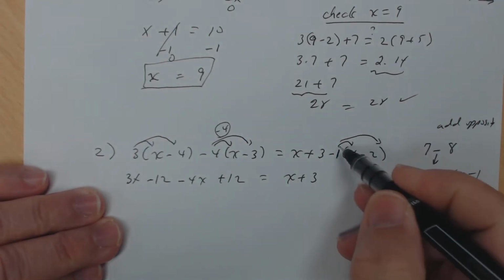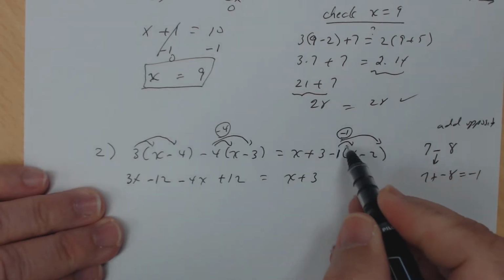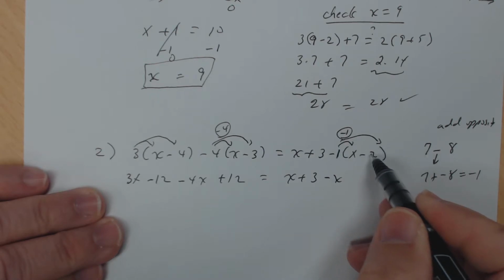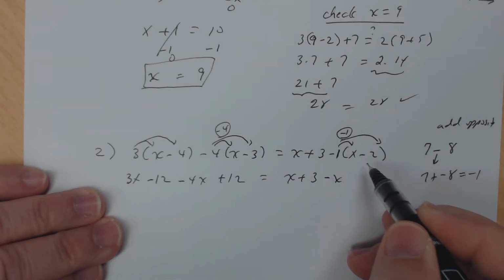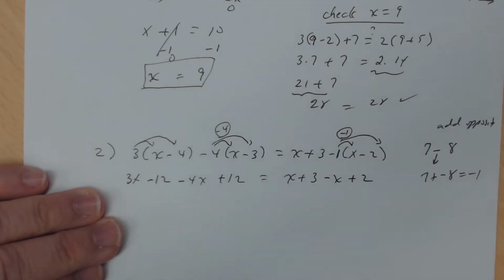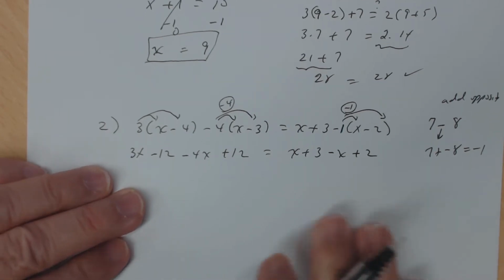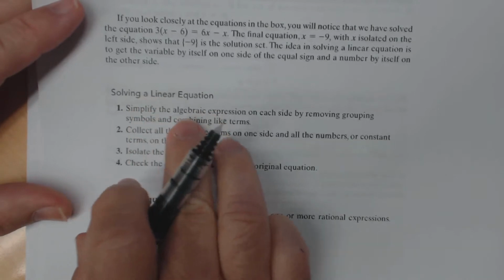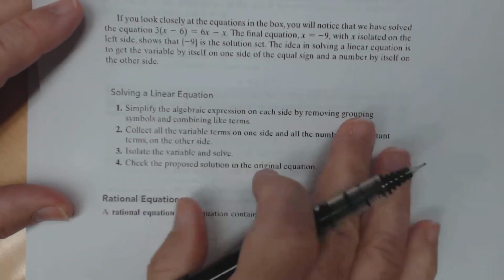And so I'm going to distribute the negative 1. Negative 1 times x is a negative x. A negative 1 times a negative 2, a negative times a negative is a positive, so I get positive 2. Now, still dealing with this first step, I remove the grouping symbols, and then I'm going to combine like terms.